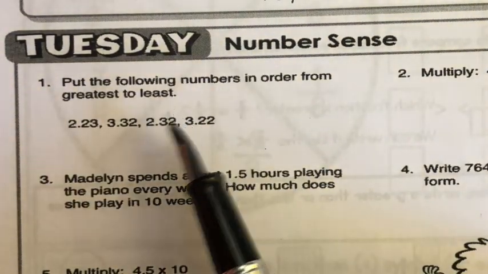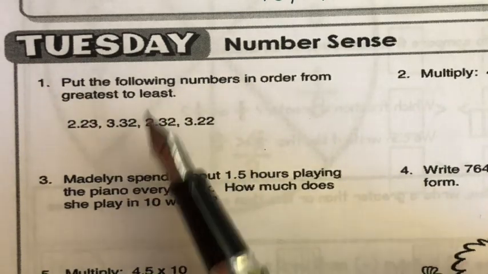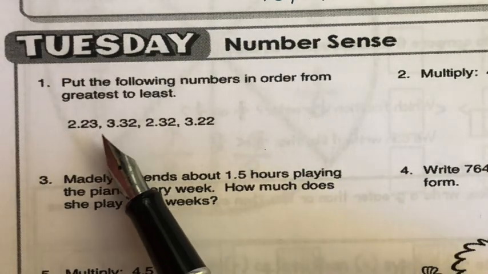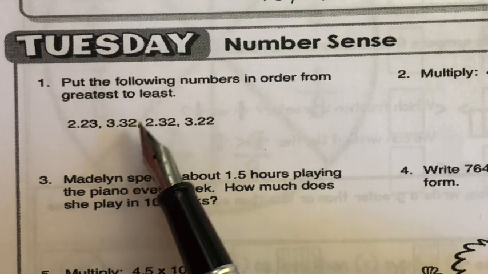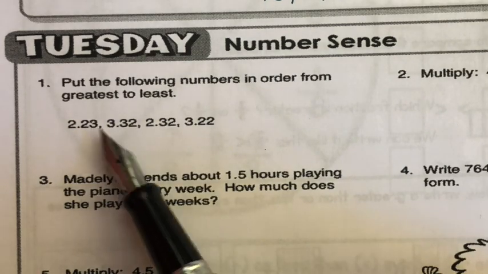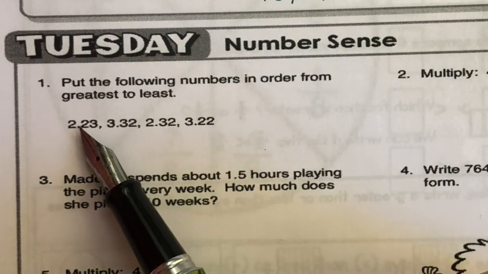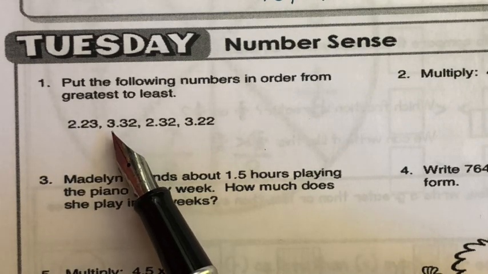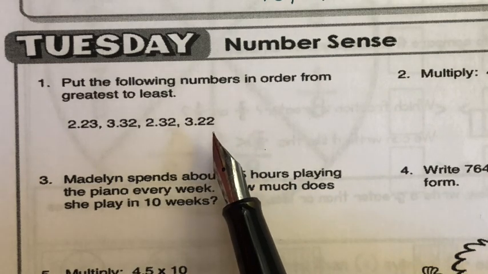All right, we're moving on to Tuesday, even though it's Monday. Put the following numbers in order from greatest to least. Oh, you guys have got this. So remember, these are just like the place value for decimals. Yes, just because the decimal's there, it's just like regular numbers. So if this was 223, 332, their value is like that. So once the decimal point, 2.23, we don't say 2.23, we say 2.23. 3.32, 2.32, and 3.22. This feels like a Dr. Seuss book.